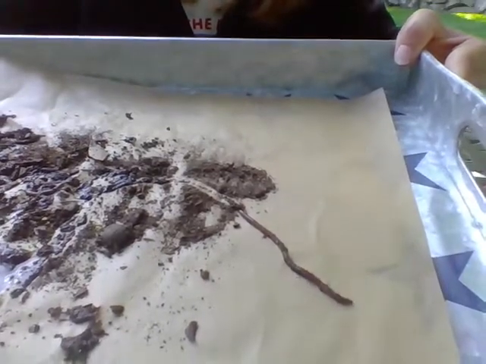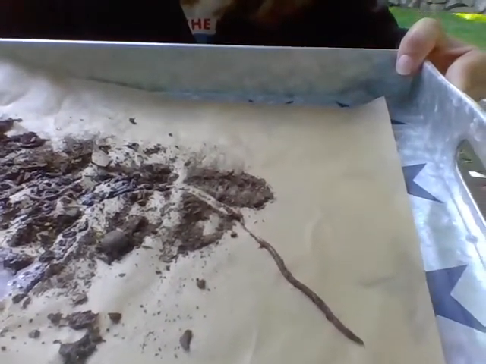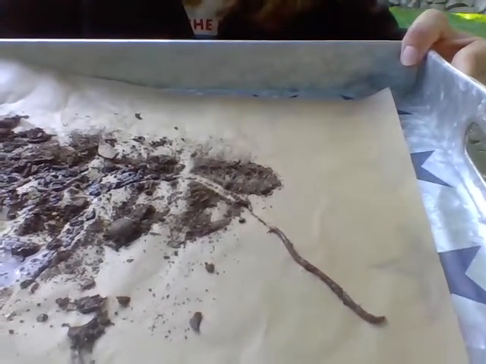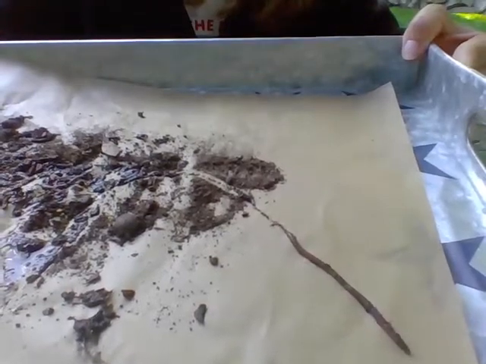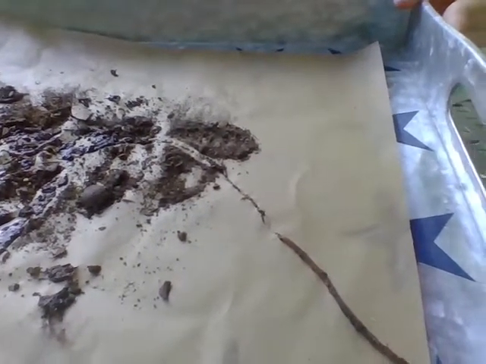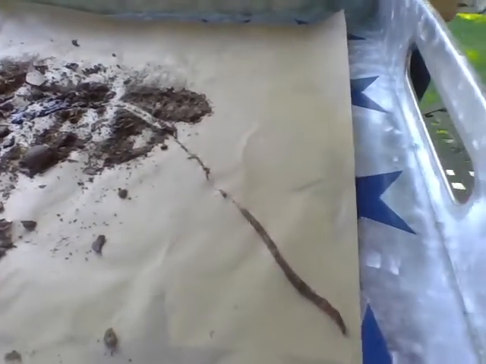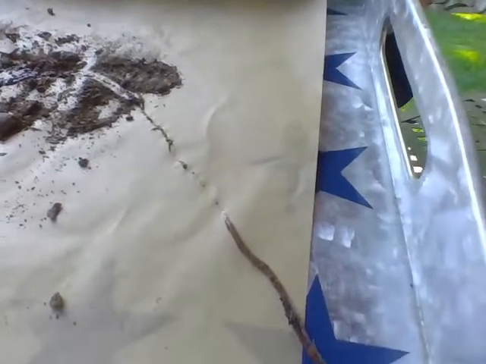There he goes. So if you have a little time this weekend and you can dig a little hole somewhere in your yard, maybe you can observe some worms and their behavior. There he goes. He's going right to the end.